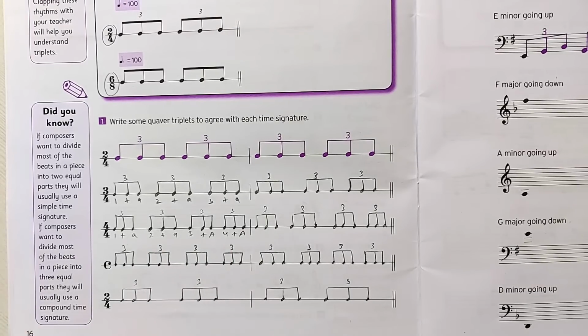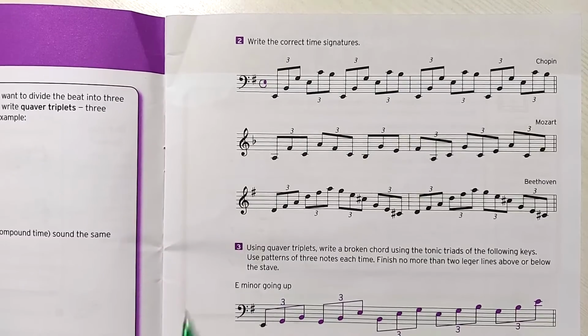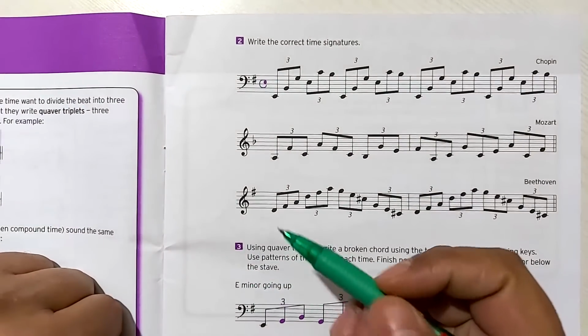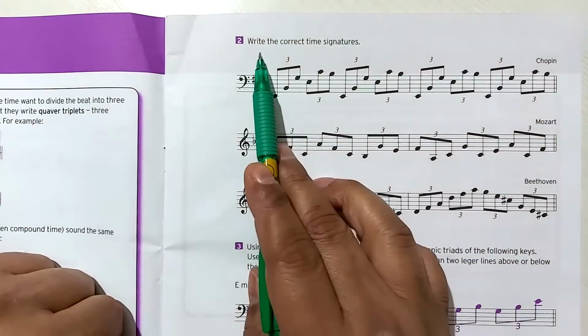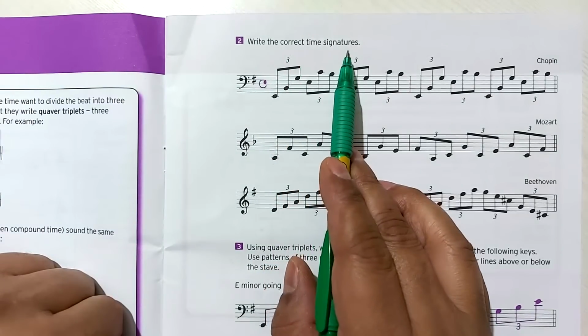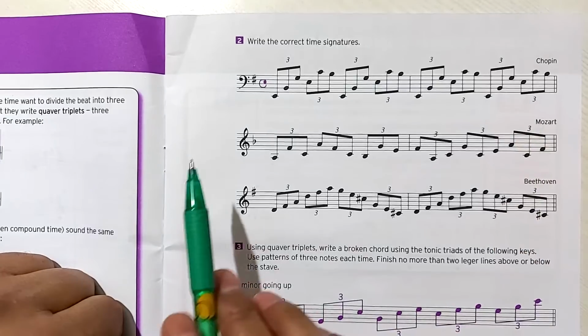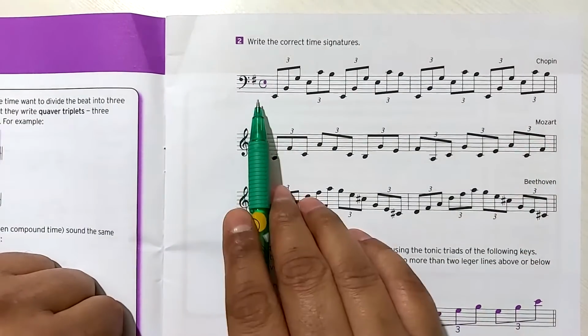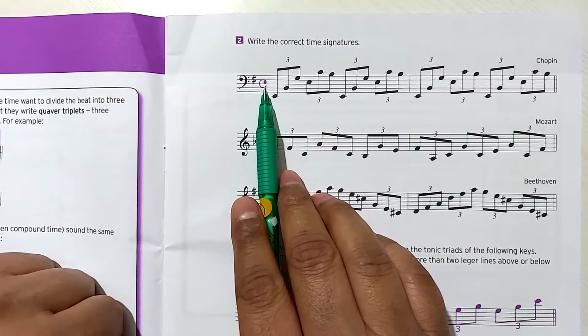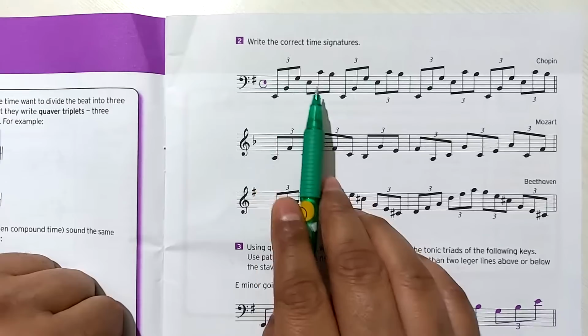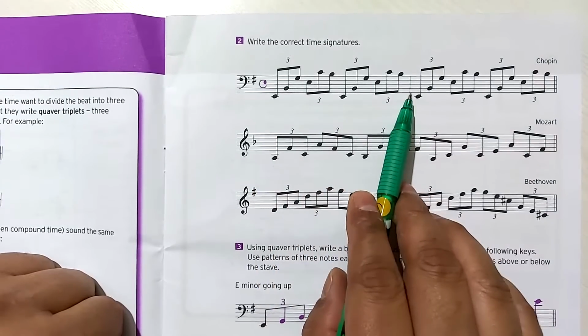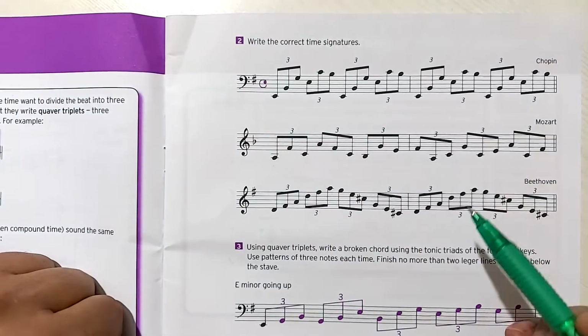Okay, so now let's move on to the next page for our next exercise. So here we have our next page. In the next page, the next question is write the correct time signature. So we have to check the beats and then write the right time signature. For example, you can see they have given common time signature here because there are, you can see, 1, 2, 3, 4 triplets in one bar. That means there are 4 crotchet beats in one bar.